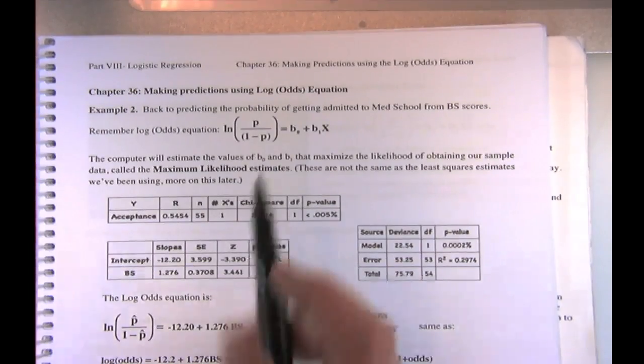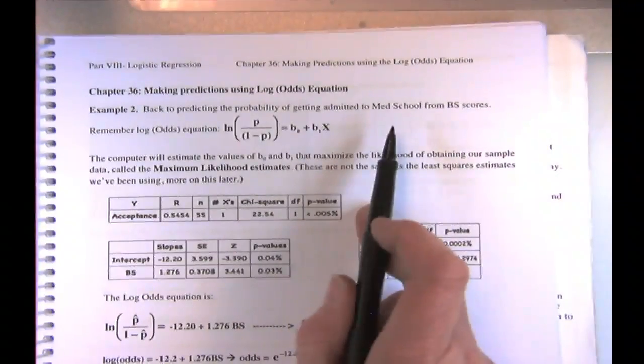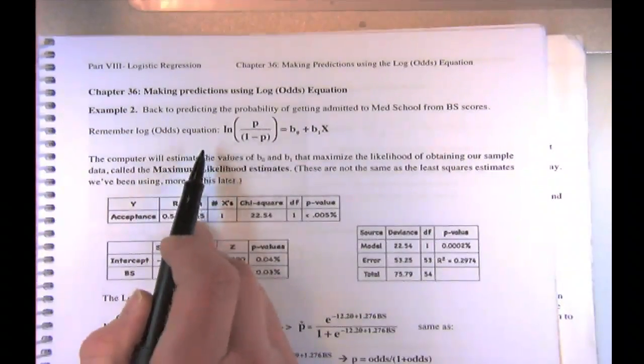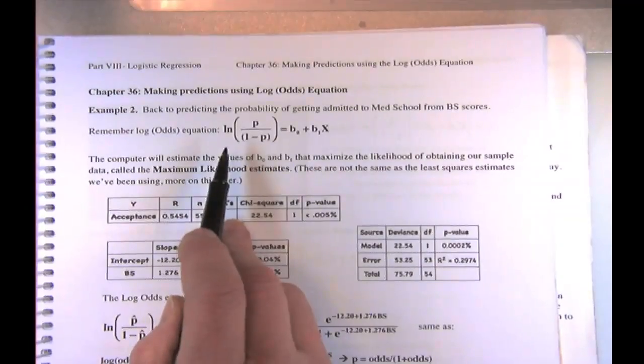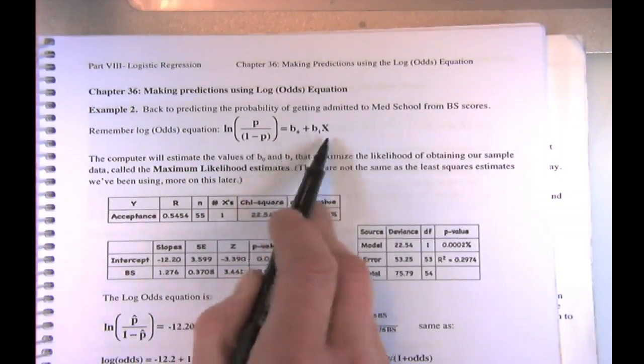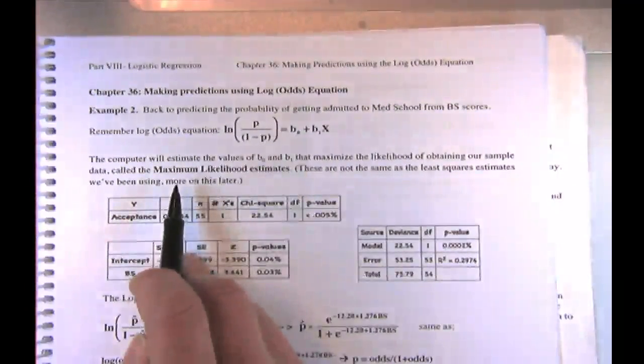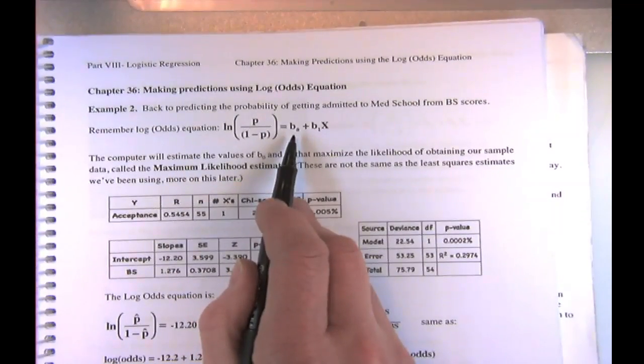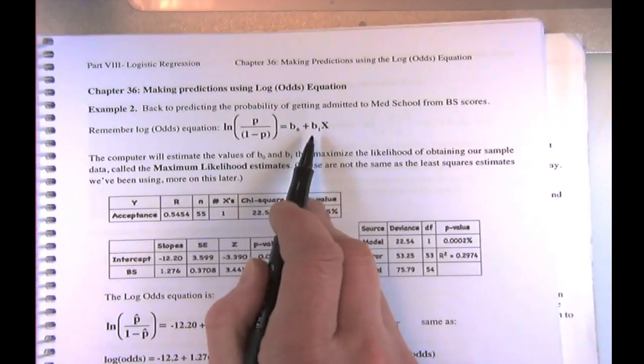So back to predicting the probabilities. All right, so now we're going to use the log odds equation because we want to get those probabilities, and we're going to get a linear equation in the log odds. Okay, and the computer's going to estimate these betas, the beta naught and the beta 1. They're going to estimate these two parameters.